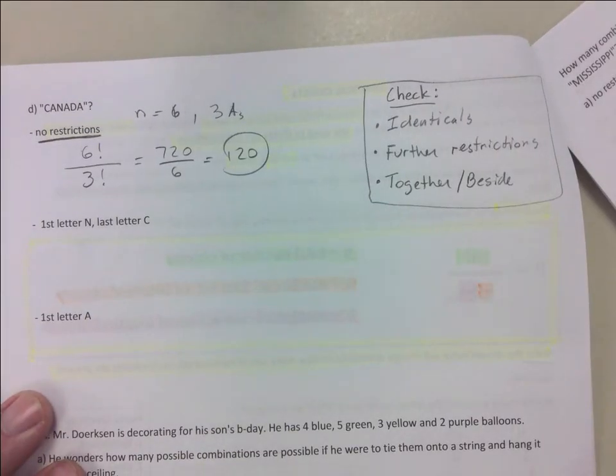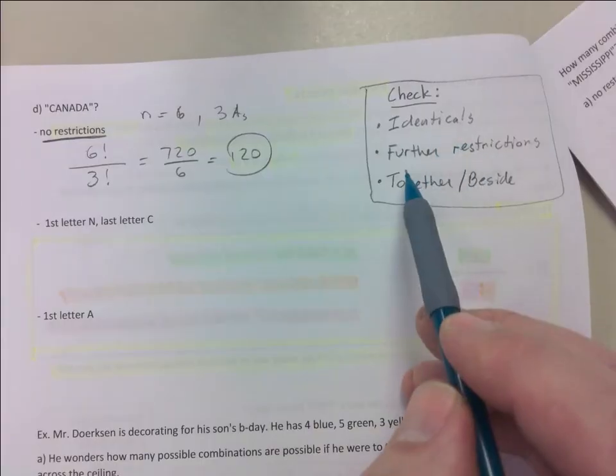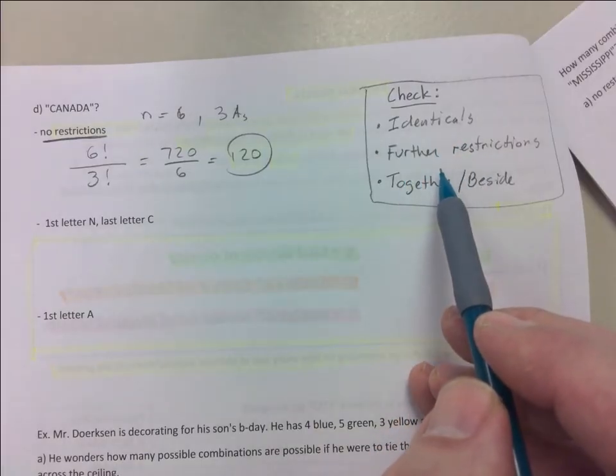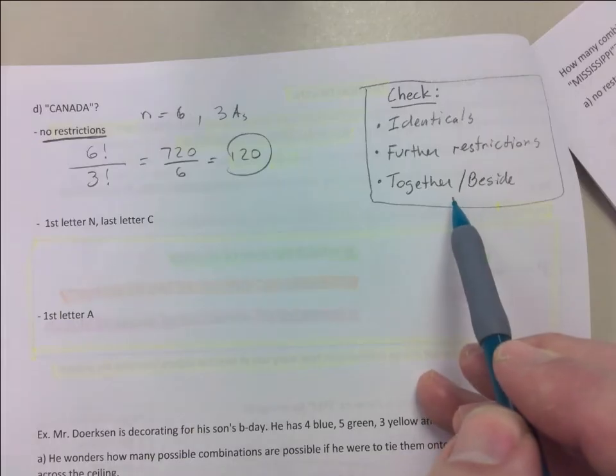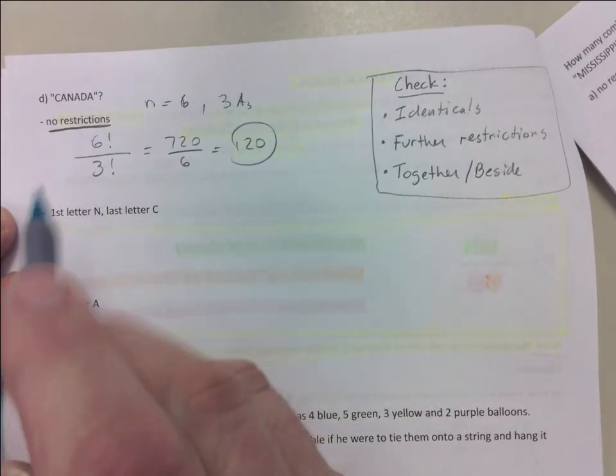Those are the things that I will ask you to check moving forward. Are there any identicals? Are there any further restrictions? Do you need to like stay beside each other or together? Okay? So let's try this one together.